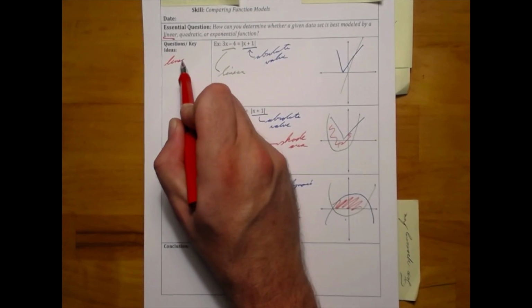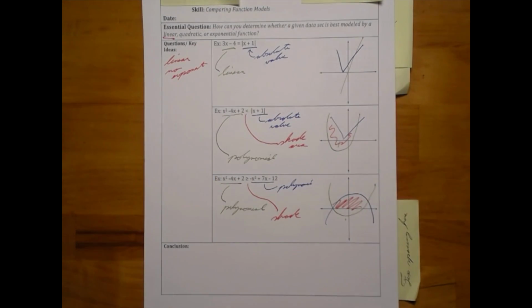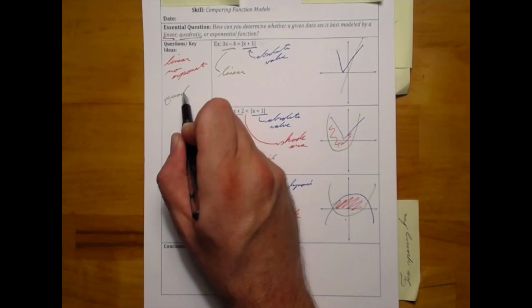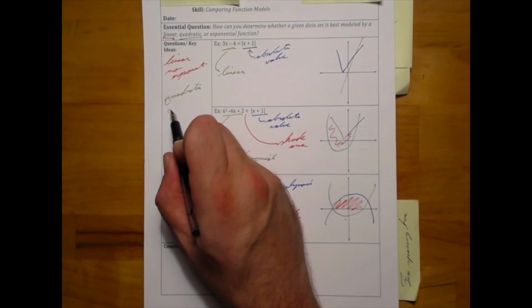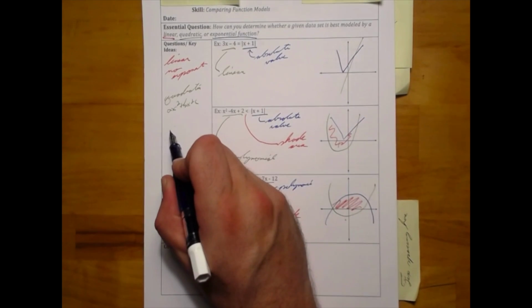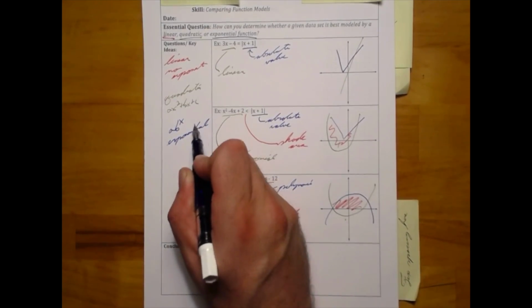So I can see that a linear equation has no exponent, which is a good keynote to remind myself. A quadratic equation is an equation in the form of ax squared plus bx plus c, and although not shown here, an exponential equation would be something along the form of a times b to the x power.